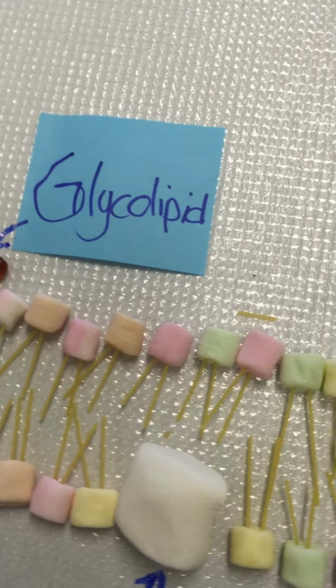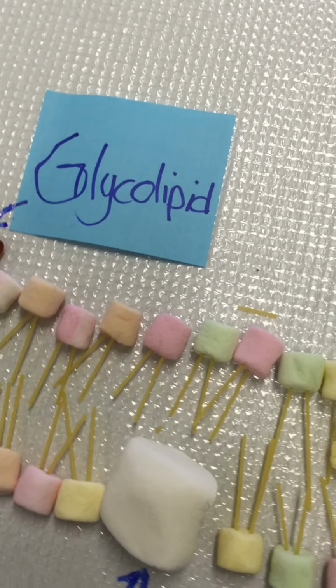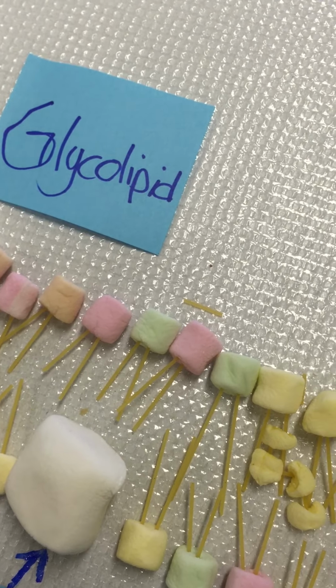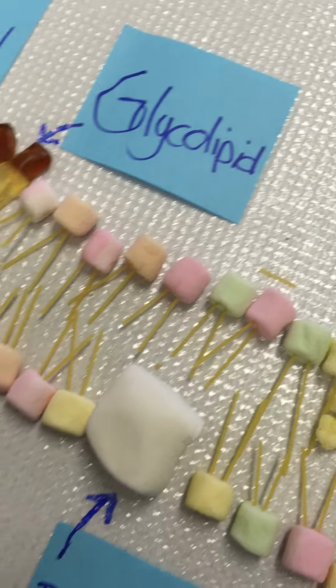The glycolipid is the lipid that has an attached carbohydrate. Its function is to contribute energy and act as a marker for cellular recognition.